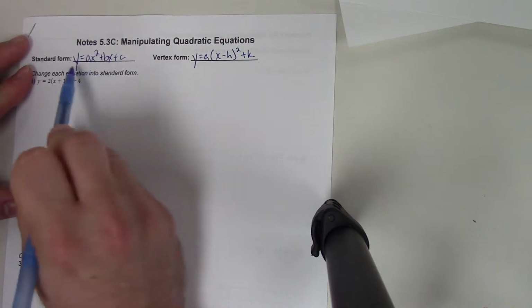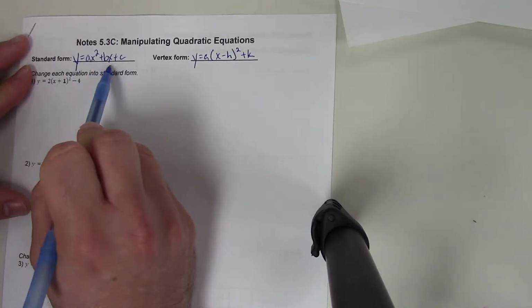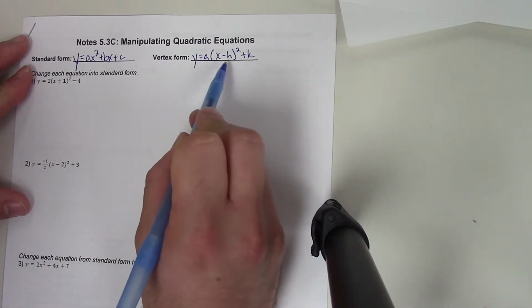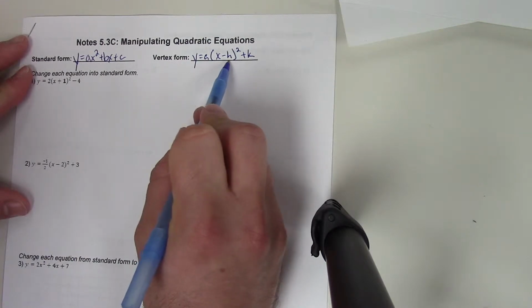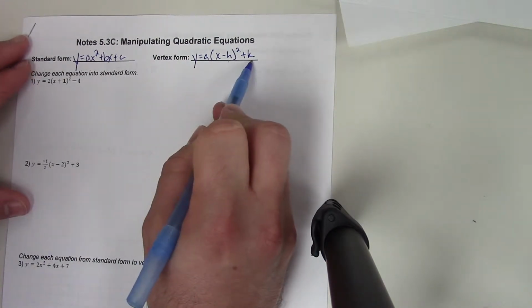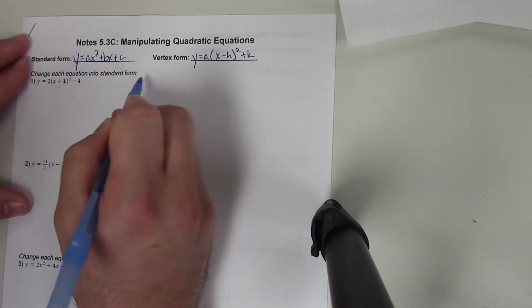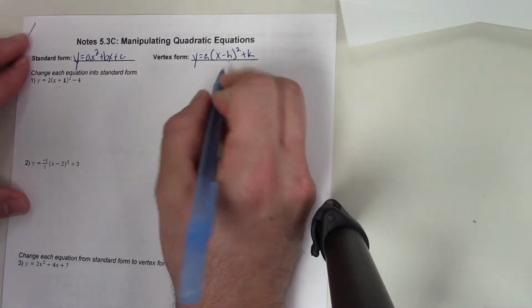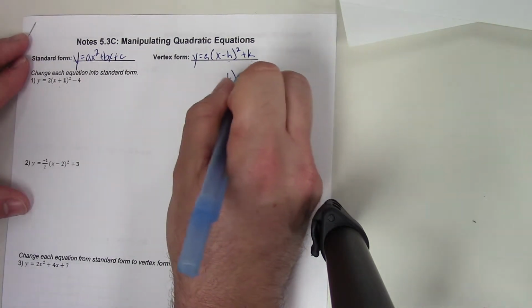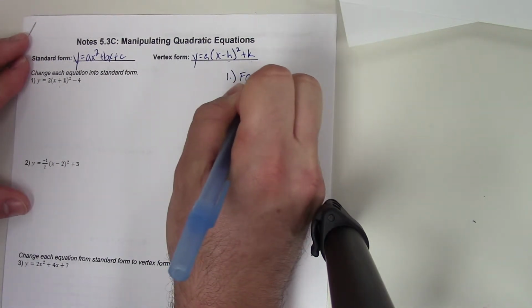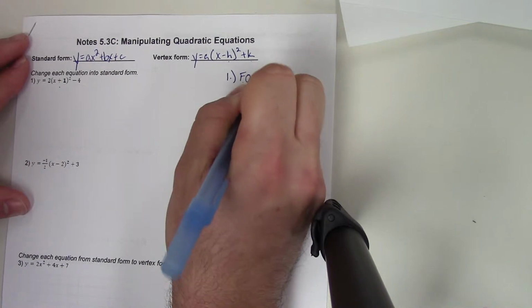Remember, for standard form it was easy to find the y-intercept because it's just 0, c. Not so easy here, but in vertex form it's easy to get the vertex because it's just given as h, k. Remember, it's opposite, same. So in changing from vertex form into standard form, this is kind of the easy way. There's 3 steps. The first step is to simply FOIL. And if you remember, FOIL means first, outside, inside, last.